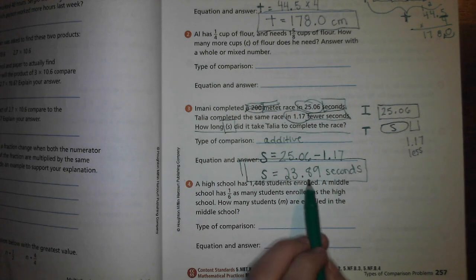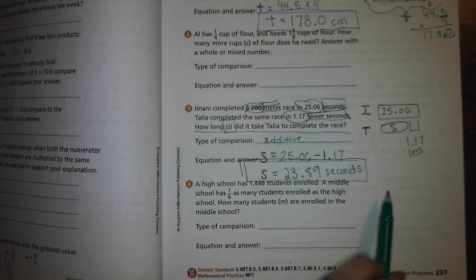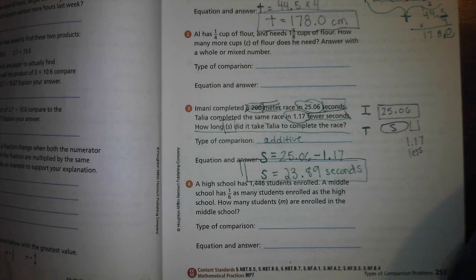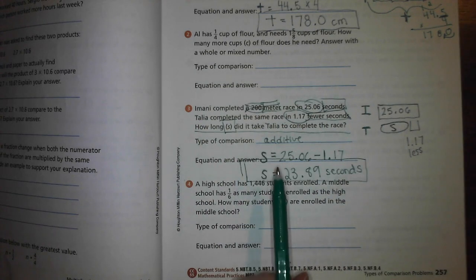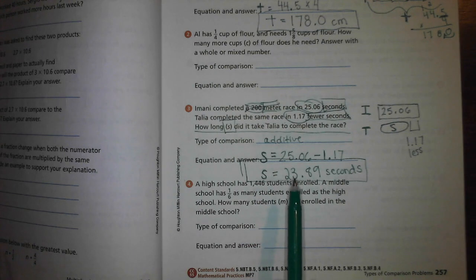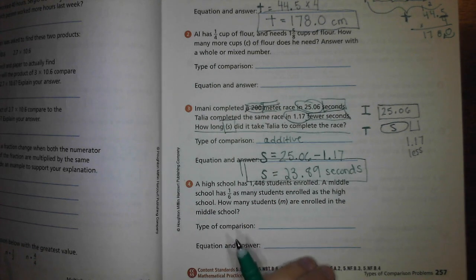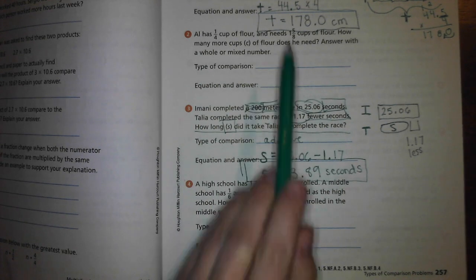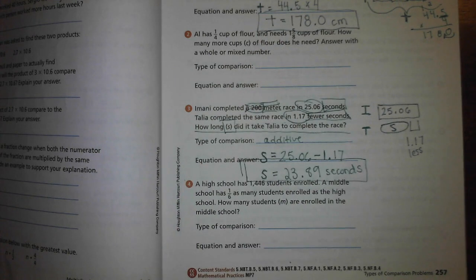It seems pretty close, but as you can tell, it does make a difference in the timing of the two girls' runnings. So, additive, you add or subtract in order to solve it. Multiplicative usually has the words as many times as, and you have to multiply or divide in order to solve.